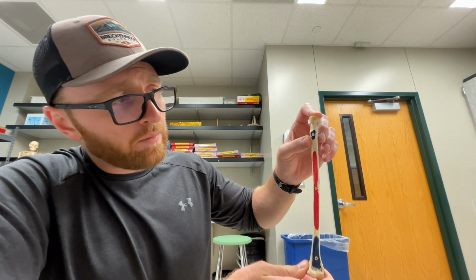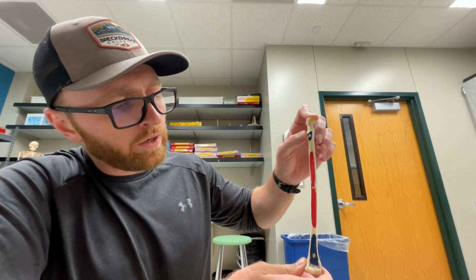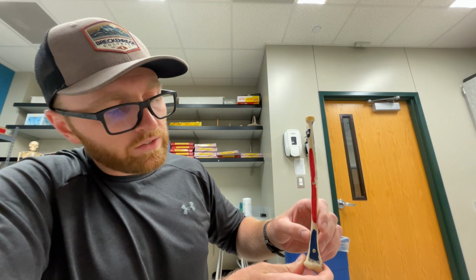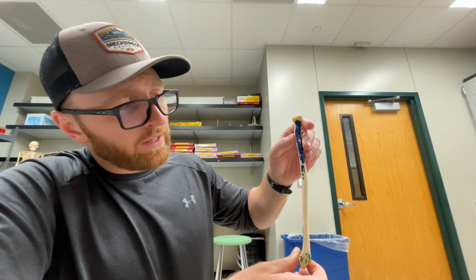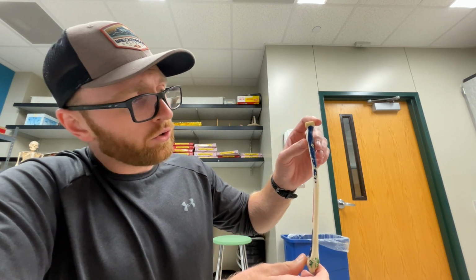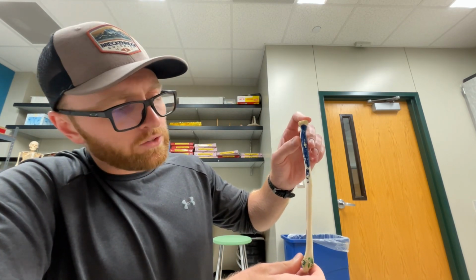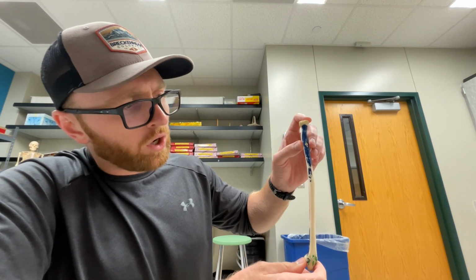So here at the proximal end, we have the biceps inserting here. And if we move down to the distal end, we have the pronator quadratus inserting here. Now we're going to rotate and look at the lateral side of the radius. So we have three muscles that insert on this side.